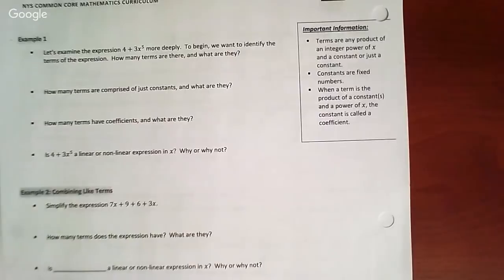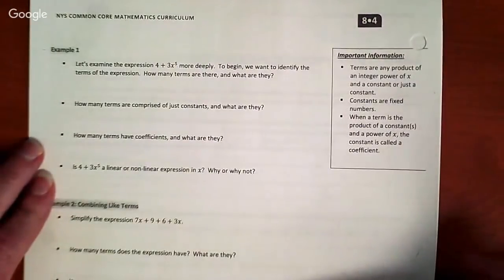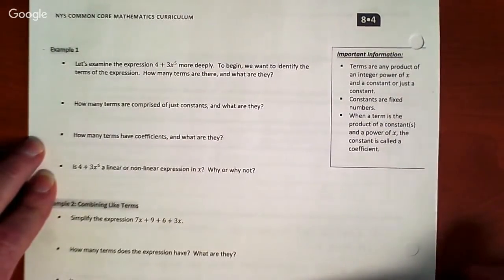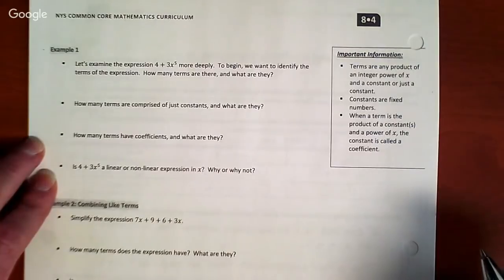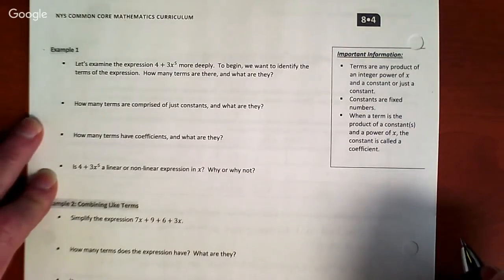Example 1. Let's examine the expression 4 plus 3x to the fifth more deeply.